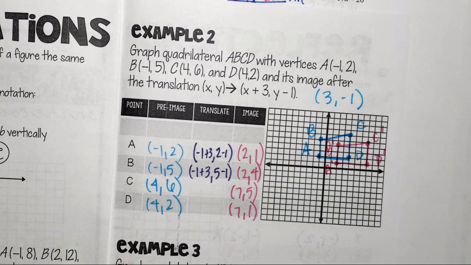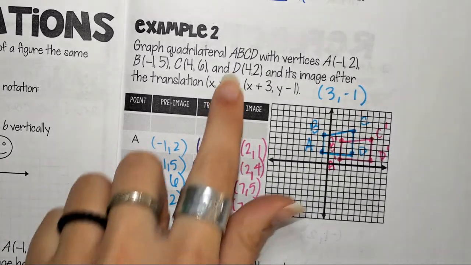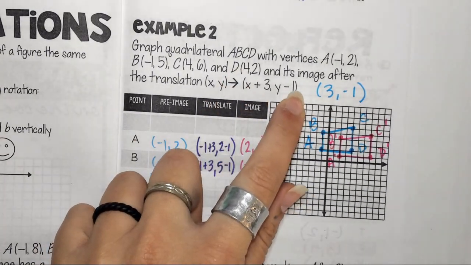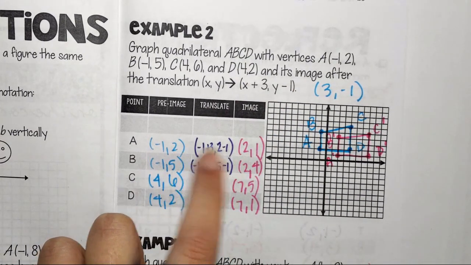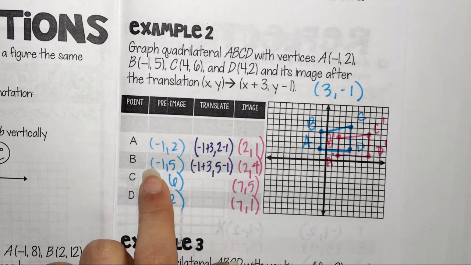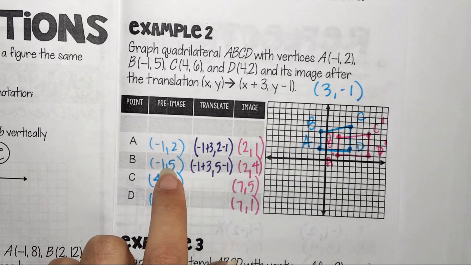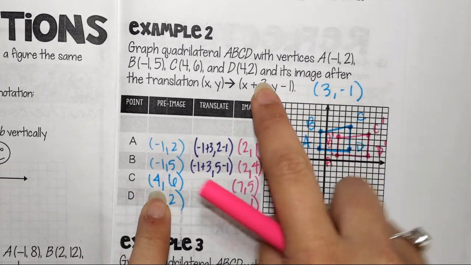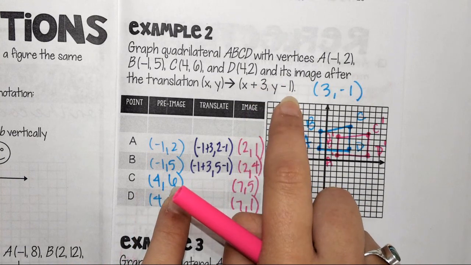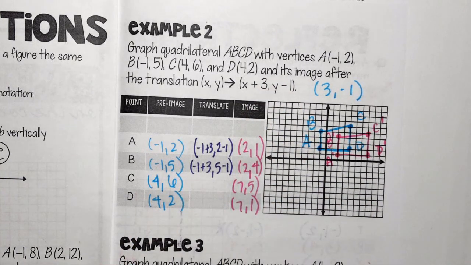All right, did y'all get your new shape to look like that? Right here? Okay, so it said to add 3 and subtract 1, right? So that's all I did. I took my x value and I added 3 and then I subtracted 1 from my y. And I got 2, 1. And then I did the same thing here. So to -1, I added 3 and then from 5 I subtracted 1 and I got 2, 4. So then from 4, I'm going to add 3 and from 6 I'm going to subtract 1. I just didn't write that step down.